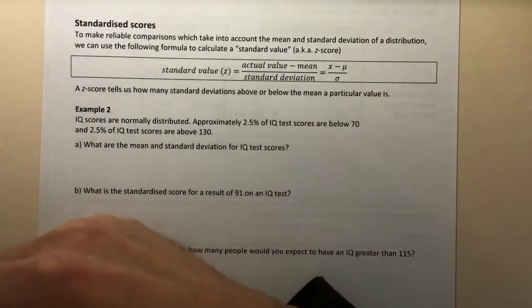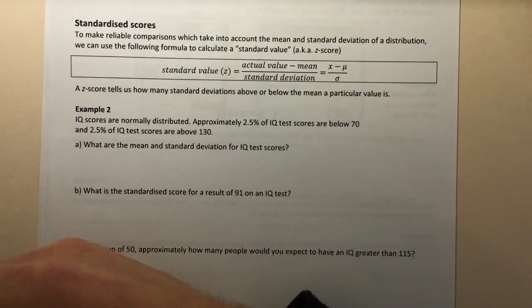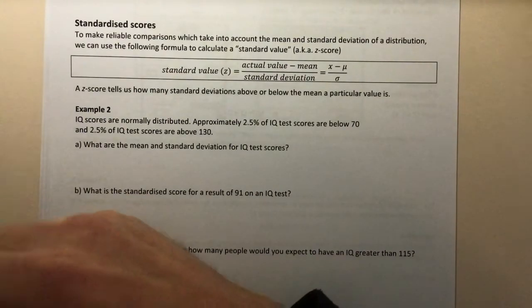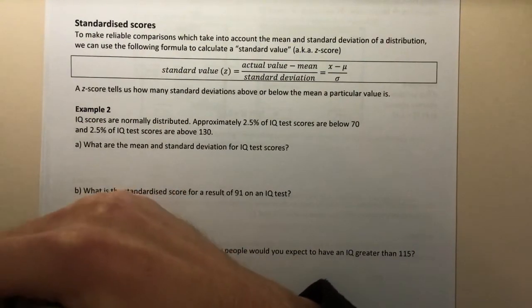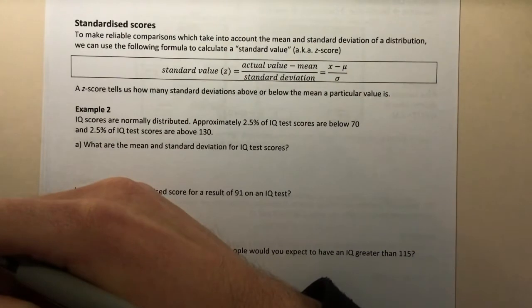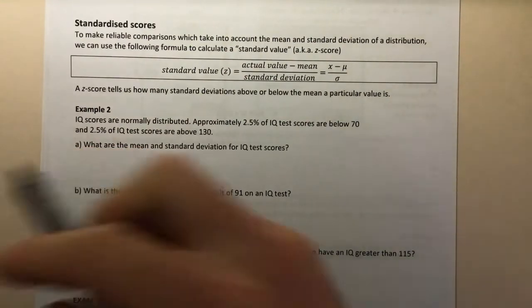Right, so if you were to get a standard score of 1, that would just say that this is a score that's exactly 1 standard deviation above the mean. If you got a standard score of -2, that would tell you that you're exactly 2 standard deviations below the mean. Okay, so standard scores can be positive or negative depending on whether the value is above or below the mean.